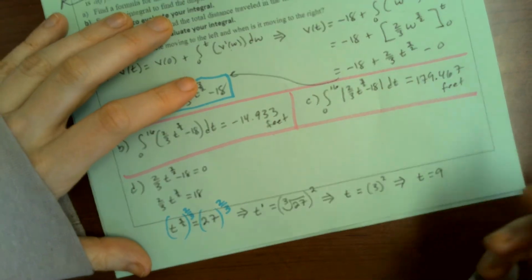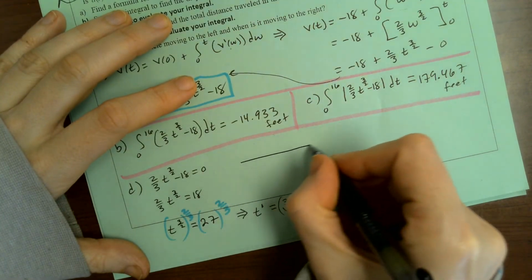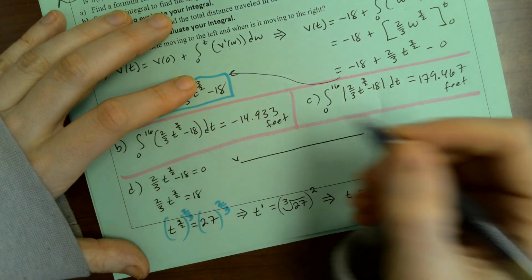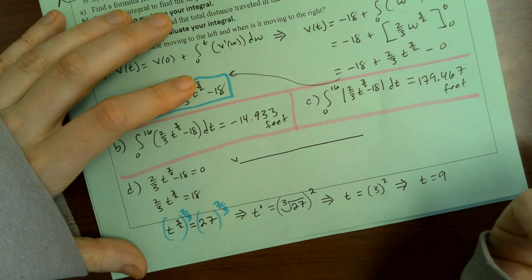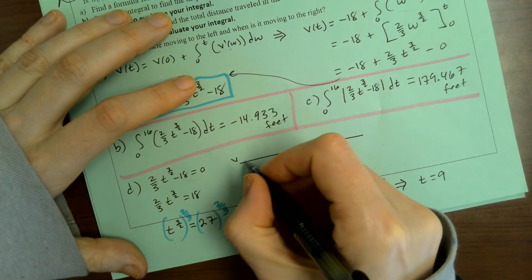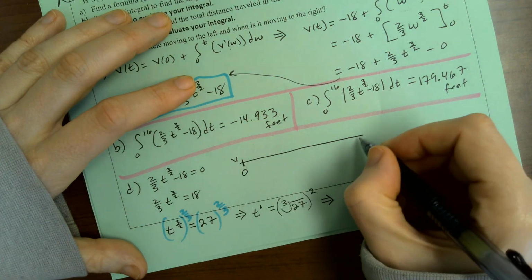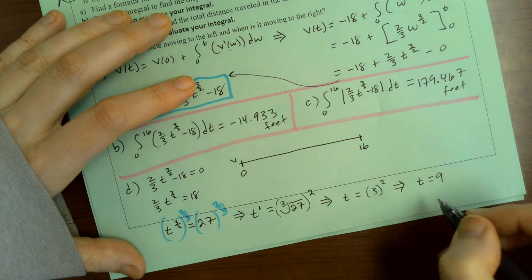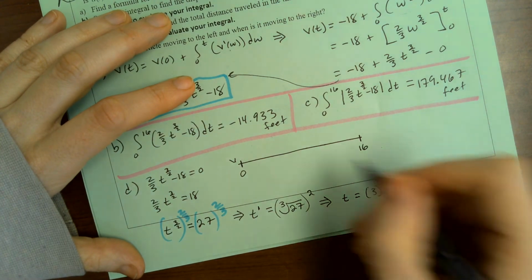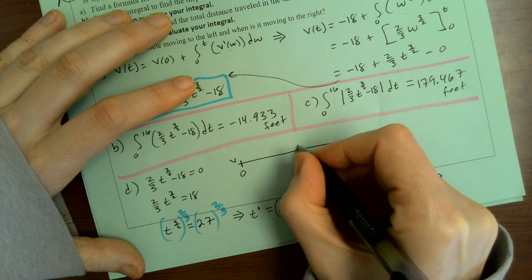And now I'm going to do a number line. Velocity. Okay, so I've got my endpoints, 0 and 16, and 9. All right, so 9 I'll put right here.